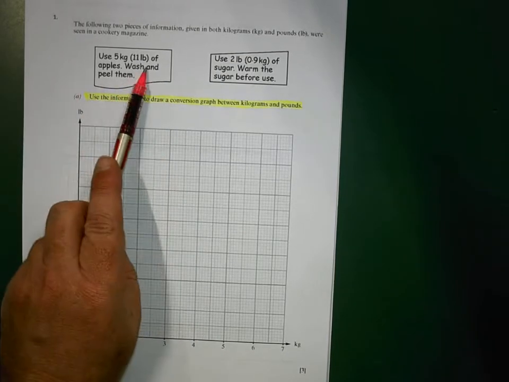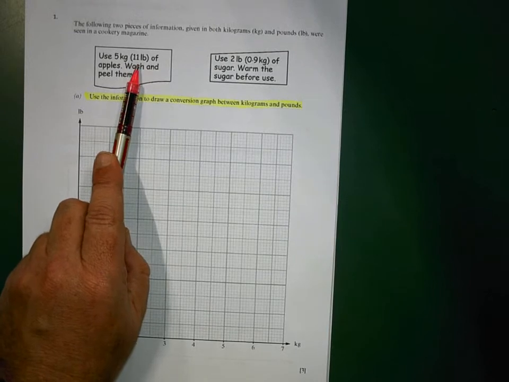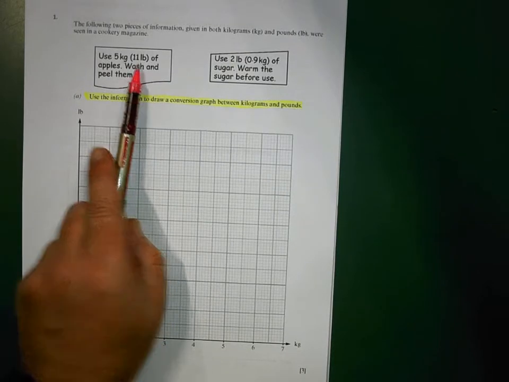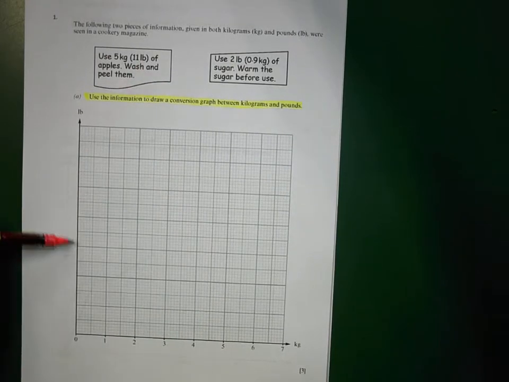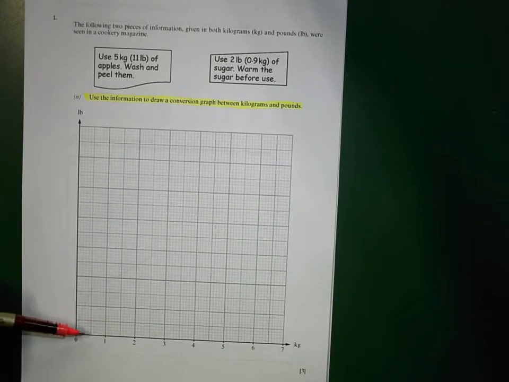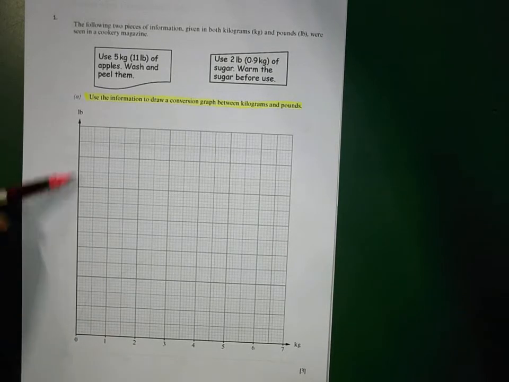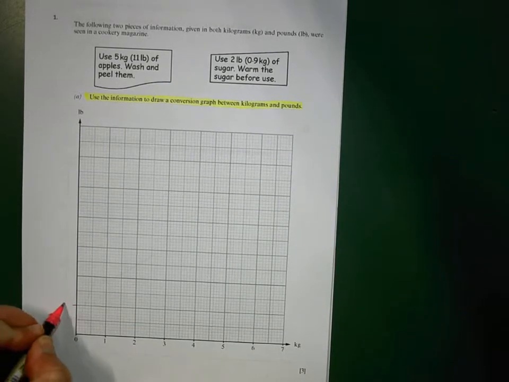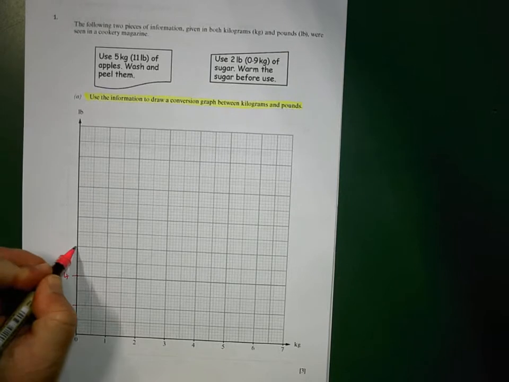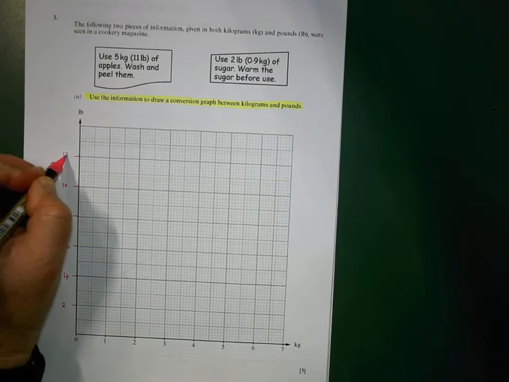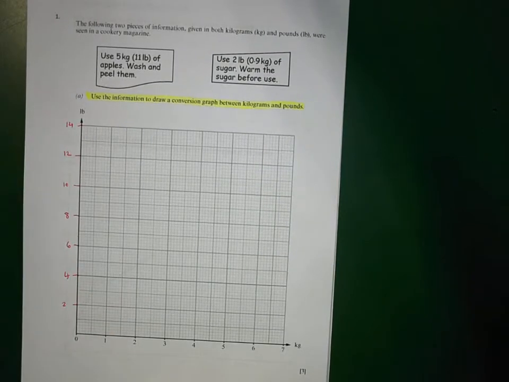So if I'm going to 11 pounds and 2 pounds, the biggest value I need to put on is 11 pounds. I'm not going to go up 10, 20, 30, 40, 50, 60, 70, because all my information is just going to be in this part of the graph. Can I go up in ones? 1, 2, 3, 4, 5, 6, 7. No. So I'm going to go up in twos. So that would be 2, 4, 6, 8, 10, 12, and 14.